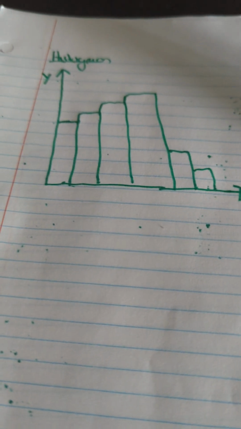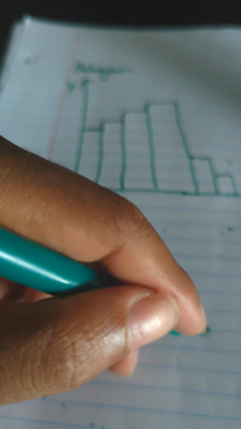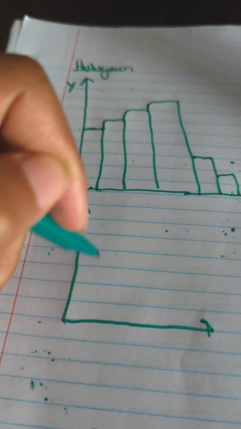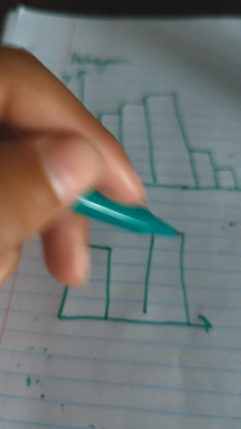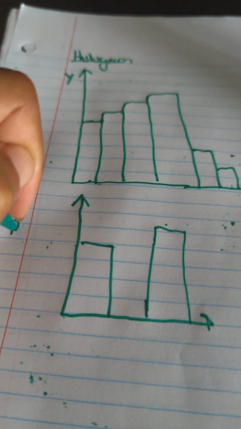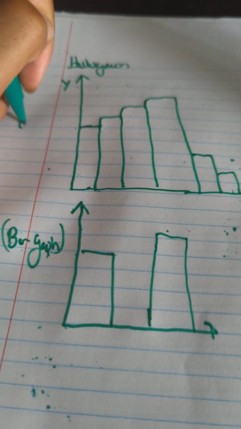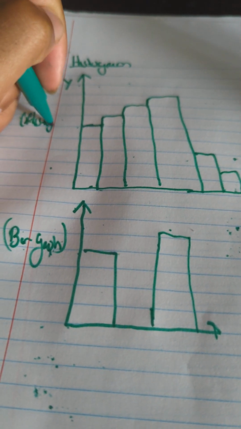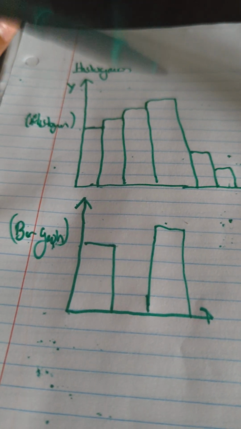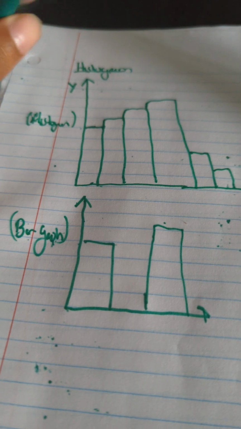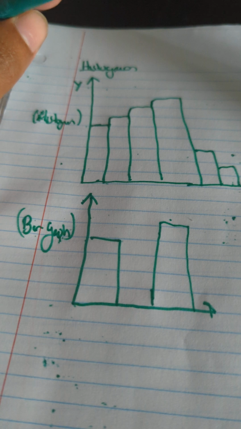A bar graph looks something like this, but notice how the bars are separated. This is a bar graph. This is a histogram. Let's look at the differences. What are the differences between a histogram and a bar graph? In a bar graph, the bars are separated. In a histogram, they're connected.